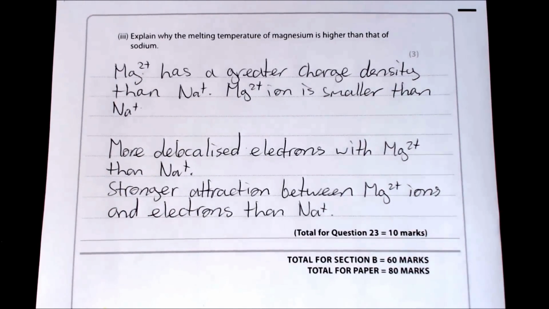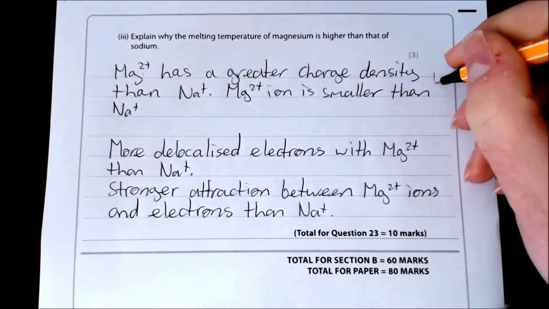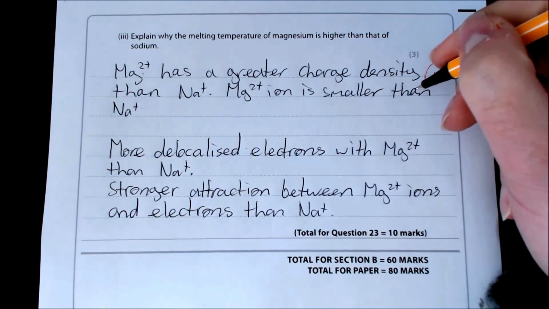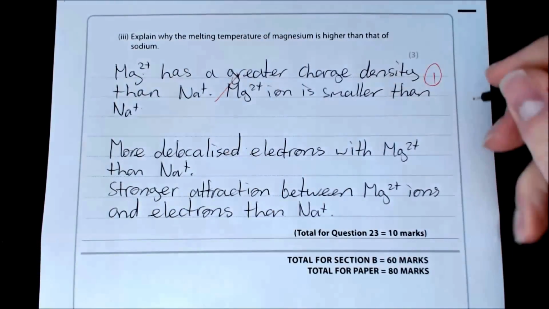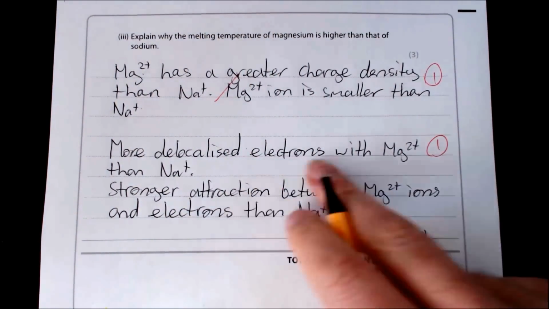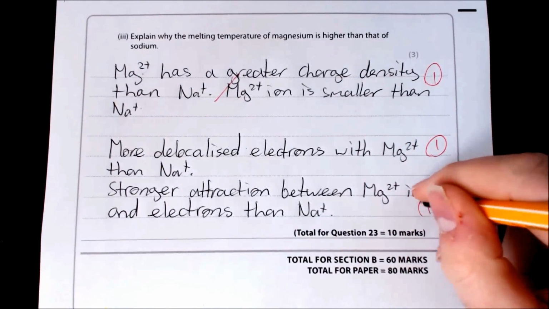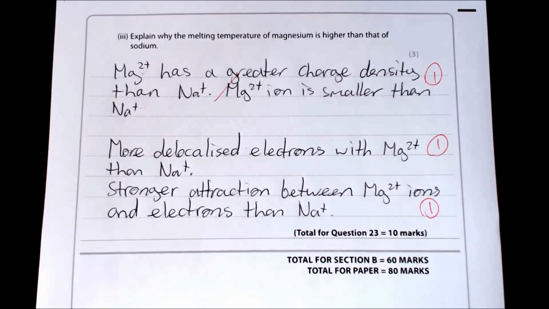But there you go. That's the end of the whole paper actually. So this question had 3 marks in total. Just looking at the marking structure, you can see you obviously get 1 mark for talking about charge density, or by saying that the magnesium ion is smaller than the sodium one, either or, put a slash there. You get 1 mark for talking about the delocalized electron issue here, and then the last one is talking about the attraction, because it wants you to talk about metallic bonding. But there we go, all the marks sorted out.